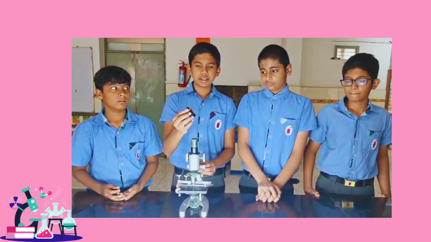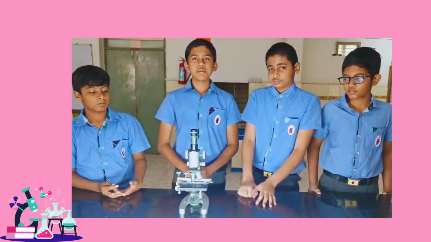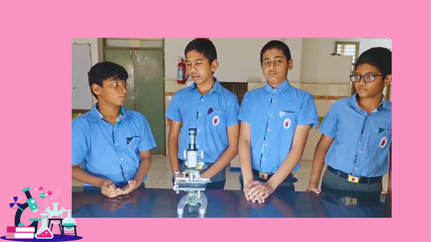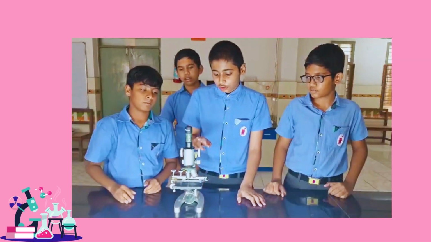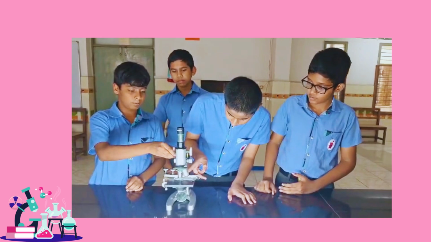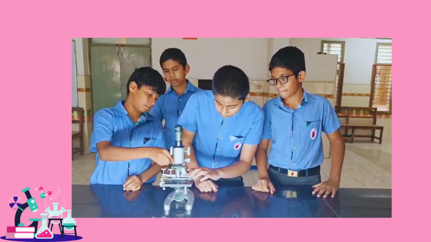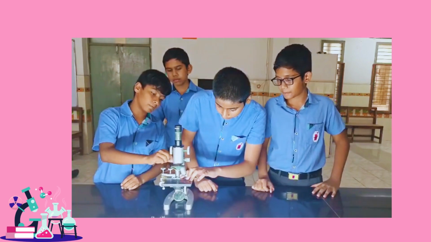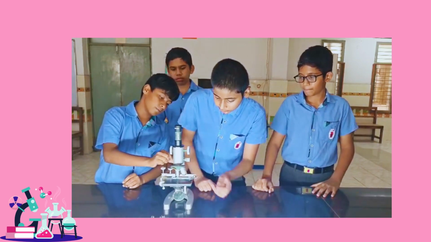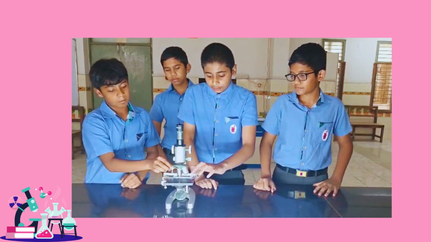This is the eyepiece, which is 10x. So this can be zoomed about 100x. Now this is called the coarse adjustment that can adjust this objective lens to get a clear view of it. This is called the fine adjustment that gives a clear image or clear picture of the microorganism or what we are seeing. And this is called a clamp that holds this cover glass.